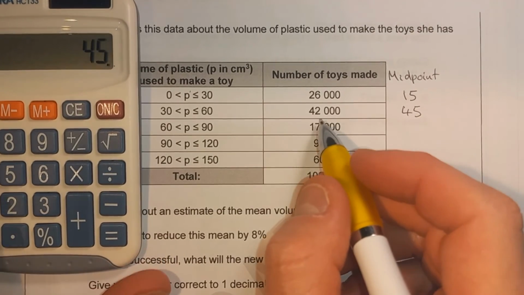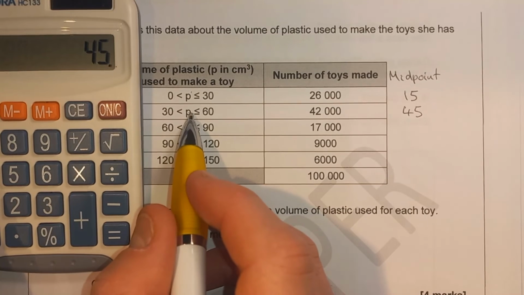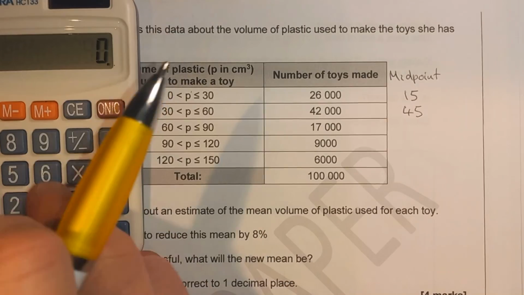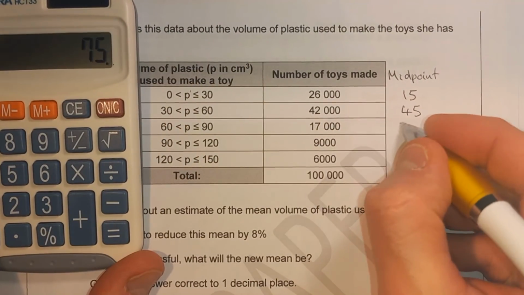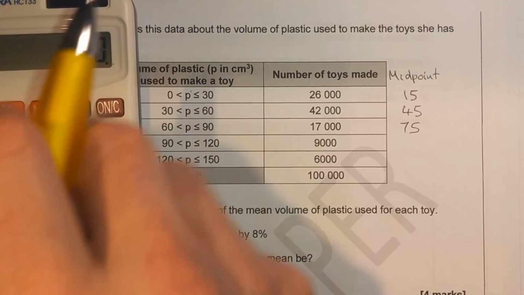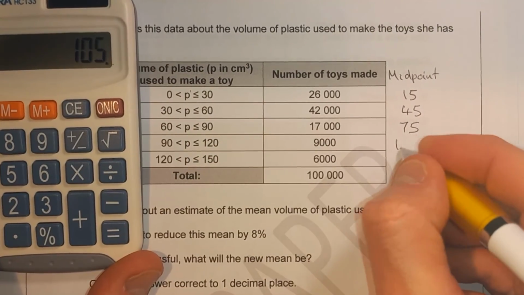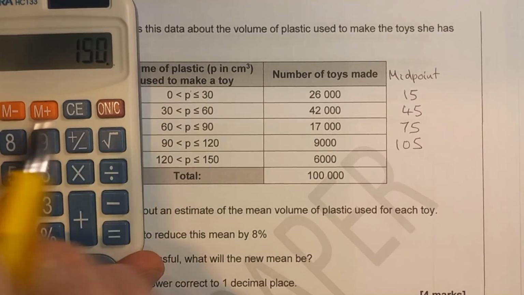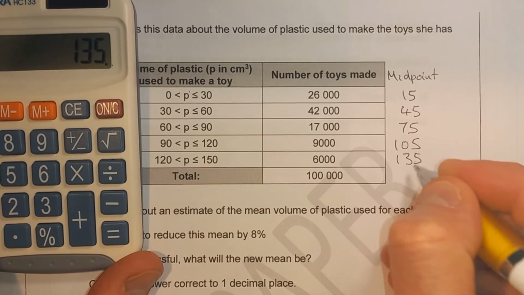So this is saying that 42,000 toys were made with 45 centimetres cubed of plastic. Okay. So again, for the next range, 60 plus 90, divided by 2, is 75. 90 plus 120, divided by 2, is 105. And 120 plus 150, divided by 2, is 135.